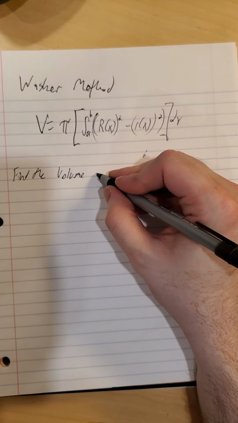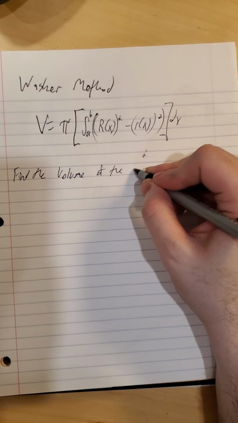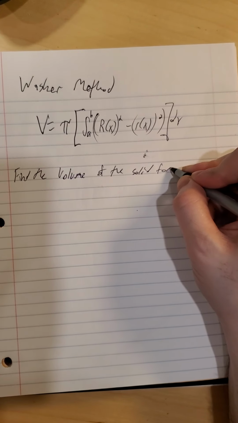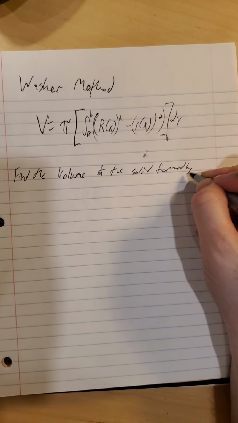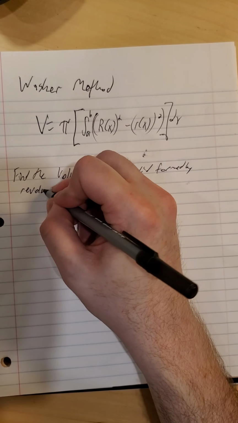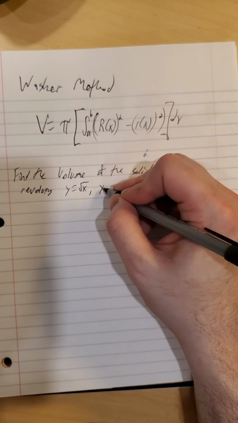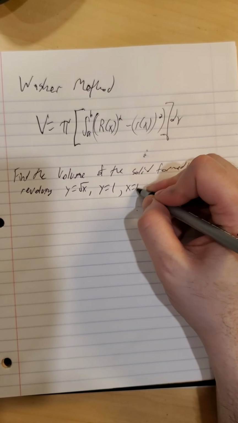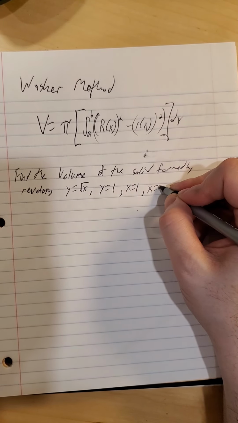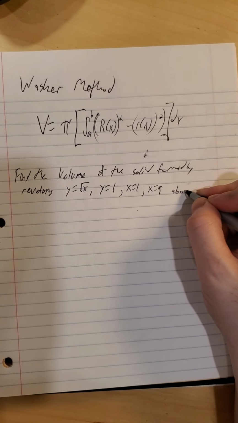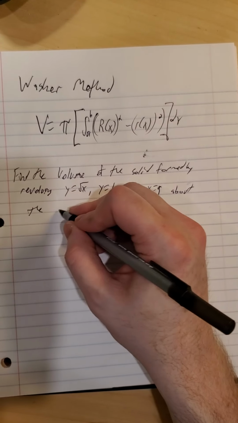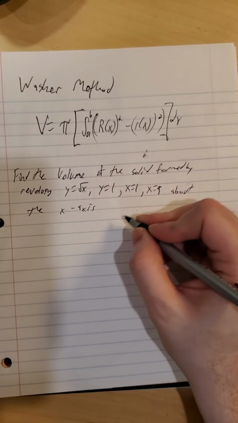So we're going to find the volume of the solid formed by revolving y equals root x, y equals 1, x equals 1, x equals 9, about the x-axis.